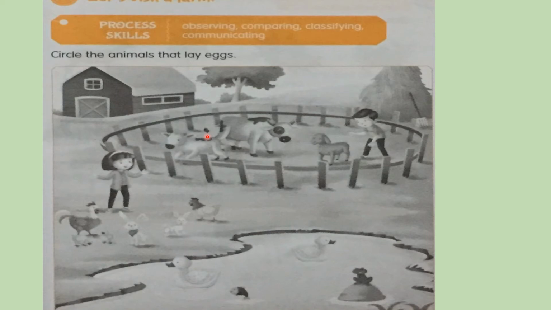Okay, it is said here, we're going to circle the animals that lay eggs. Lay eggs. Okay, what are the animals that lay eggs? Oh, it's not a dog. It's not a cow. What is this?